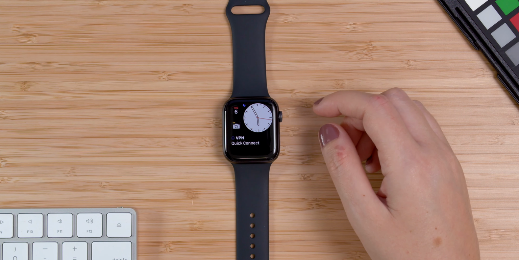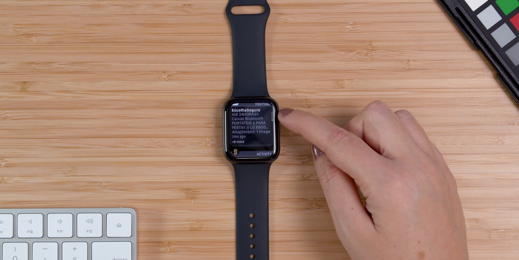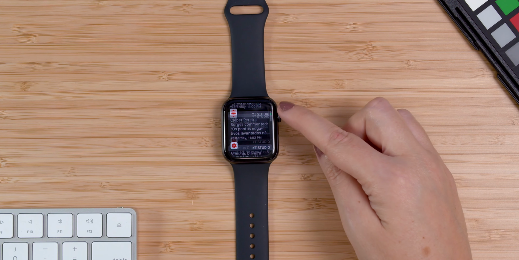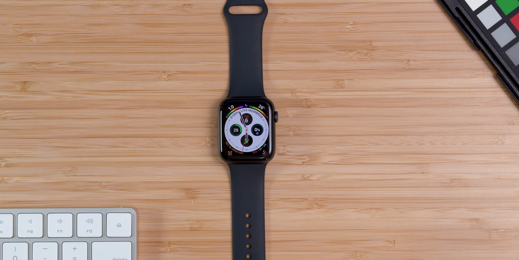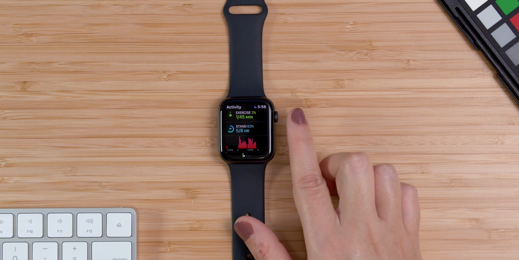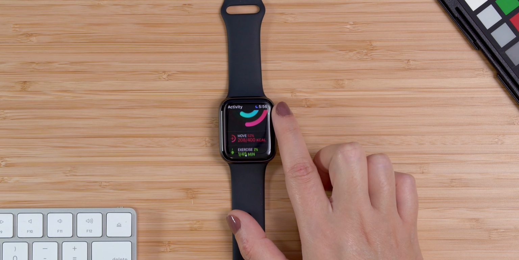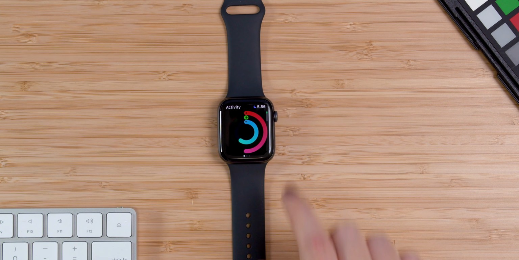And now, if you want to clear all of your notifications, make sure to access the Notification Center, go all the way up, and then press on Clear All. And last but not least, you can now change all of your activity goals. I already have a video here on the channel showing you guys how to do it, so make sure to check that one out as well in case you haven't watched it yet.